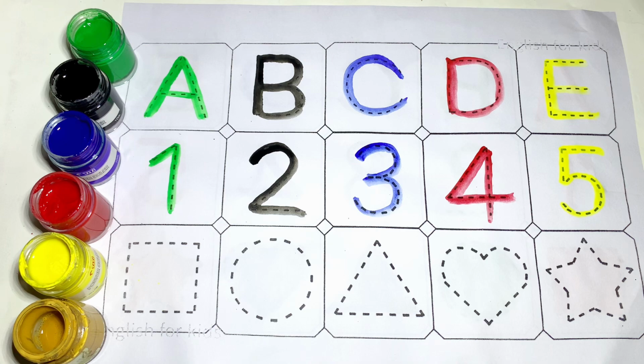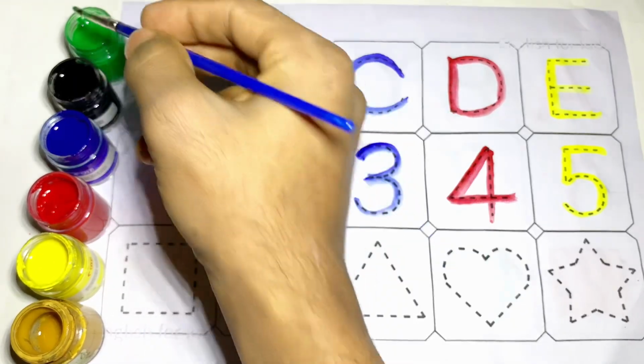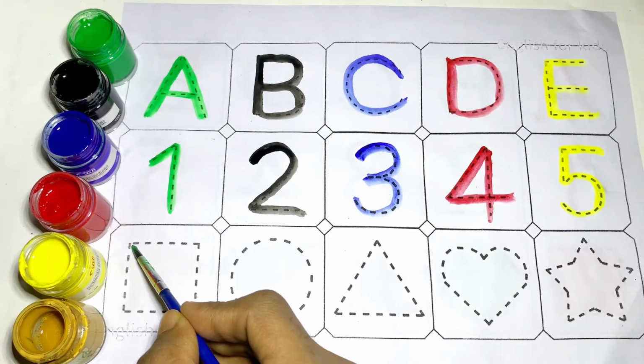Kids, now draw shapes, and first we draw a square. The shape of a square, and use green color.